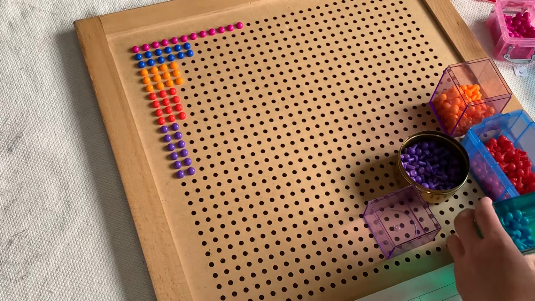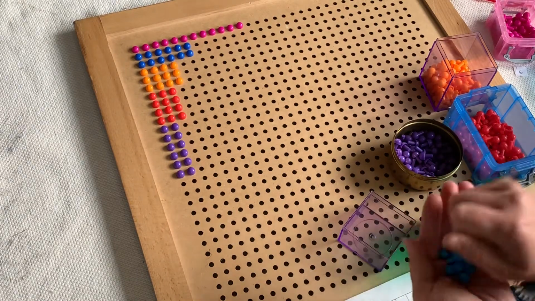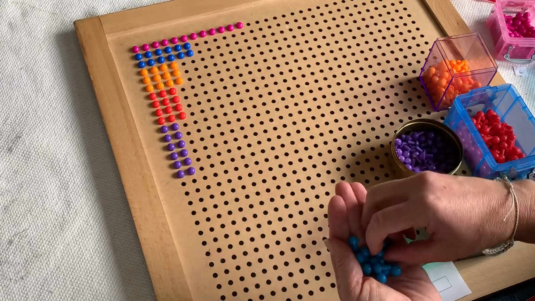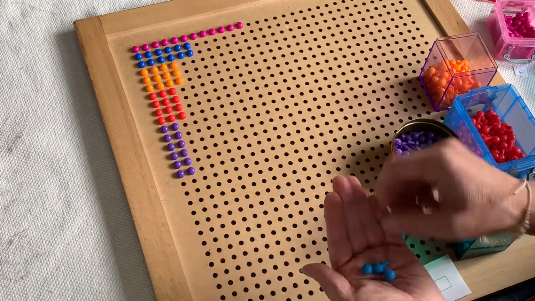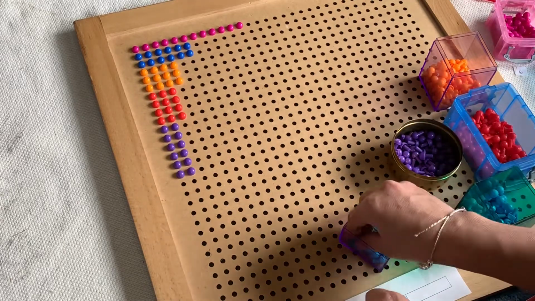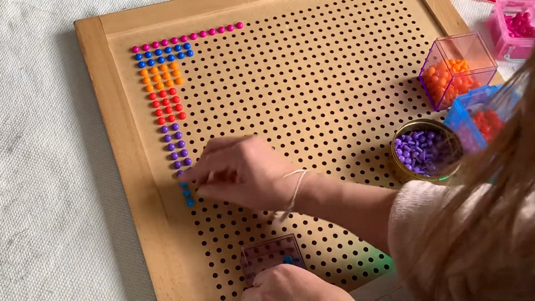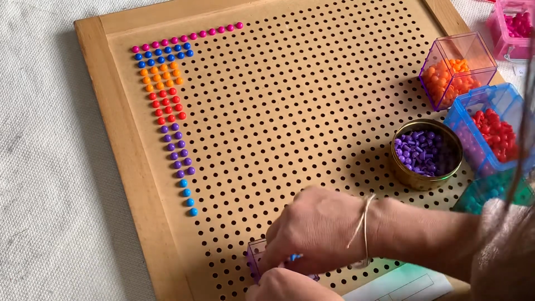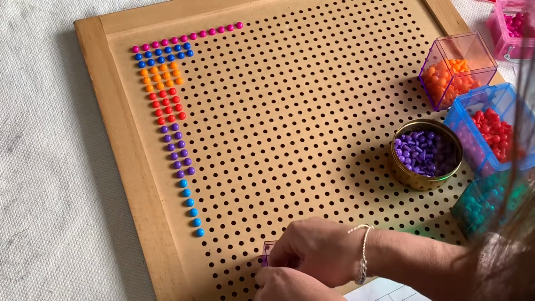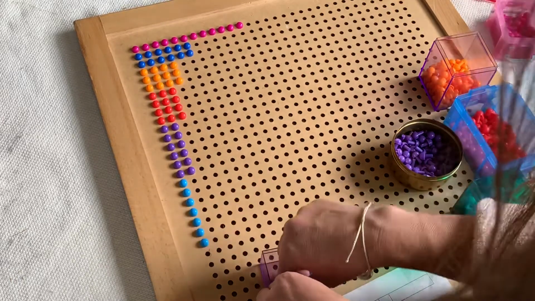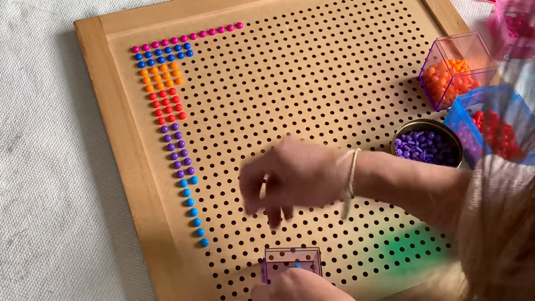Let's use light blue for 7. 2, 4, 6, 8, 10, 12. 1, 2, 3, 4, 5, 6, 7, and again another set of 7, hopefully.